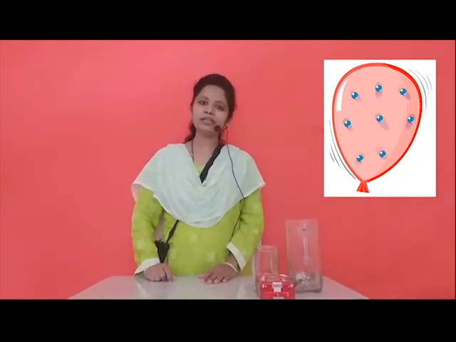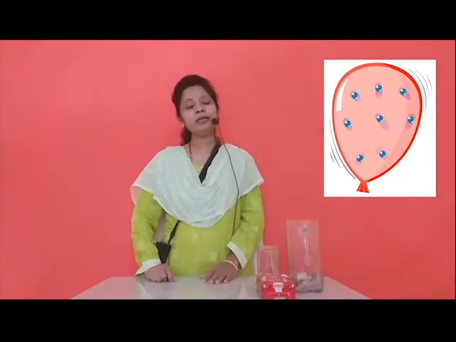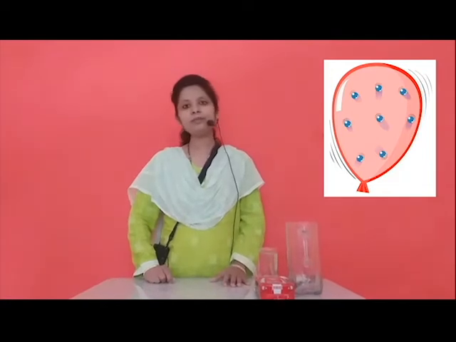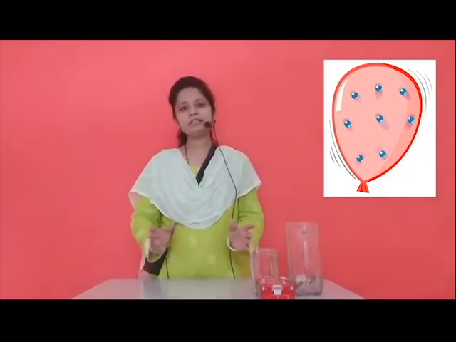Now if you see the molecules of gas in the diagram, they are far apart from each other. That's why they can easily change their shape and volume. If you blow air in the balloon, it takes the shape of the balloon and it takes less space inside the balloon than it did outside. When you open the balloon, this air will come out and it takes the entire space that it gets.